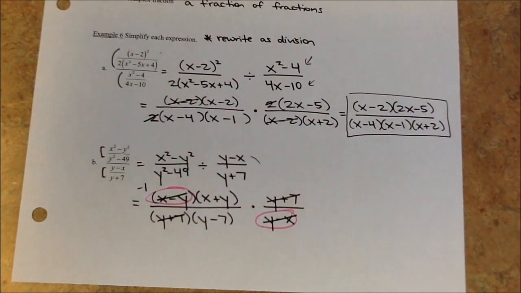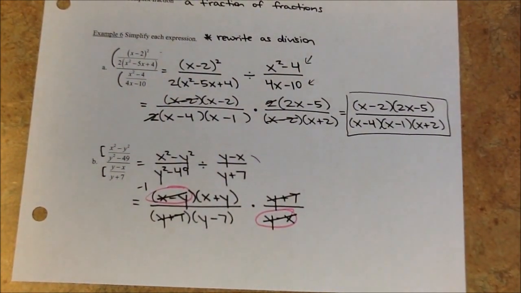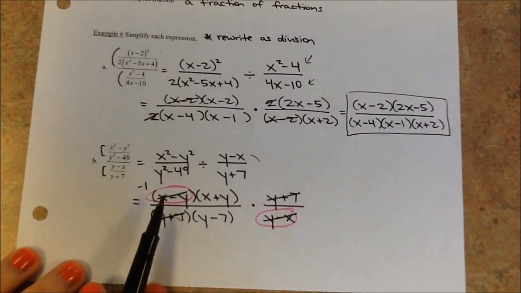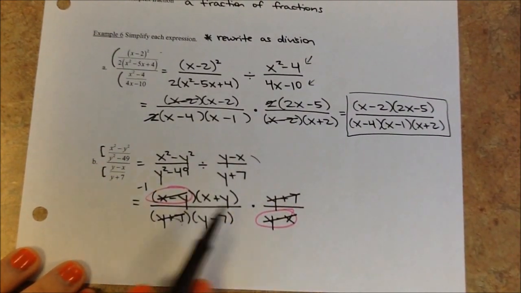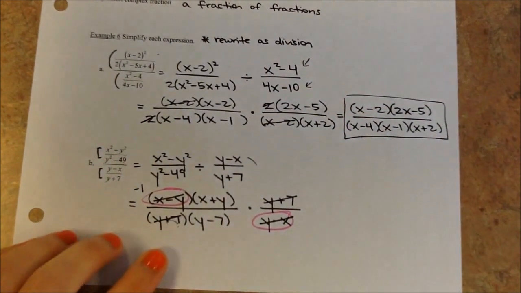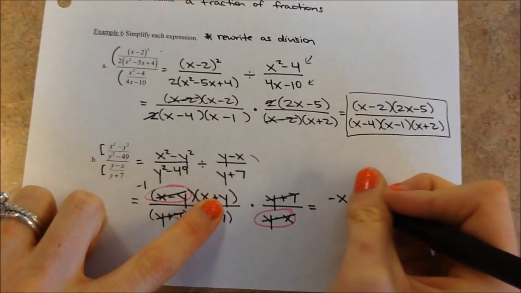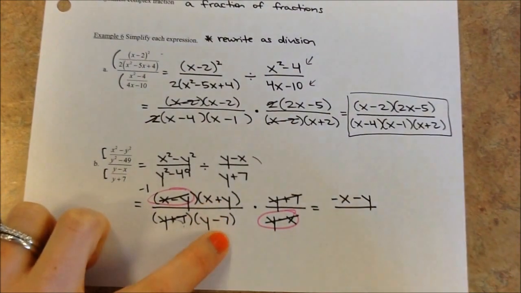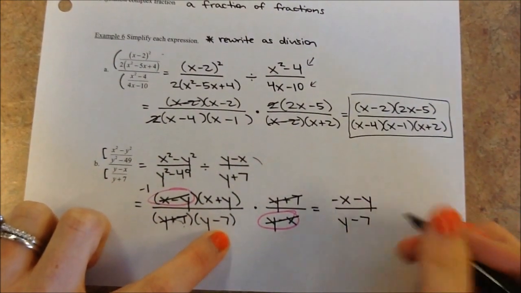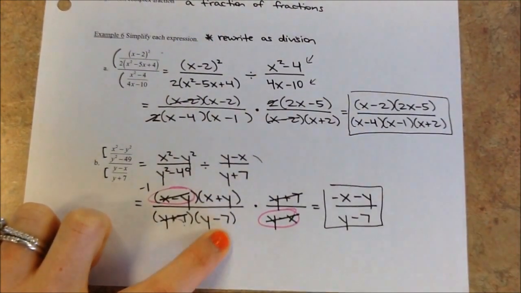That's because they're opposites. It's like negative 2 and positive 2 are opposites. If I divided negative 2 by positive 2, I'd be left with negative 1. Or like negative 10 and positive 10 are opposites. If I divided negative 10 by positive 10, I'd be left with a negative 1. So because these are perfect opposites of each other, when I cancel them out, I'm left with a negative 1. So I have a negative 1 times this. So a negative x minus y, and then over y minus 7. All right, so that is my final simplified answer.